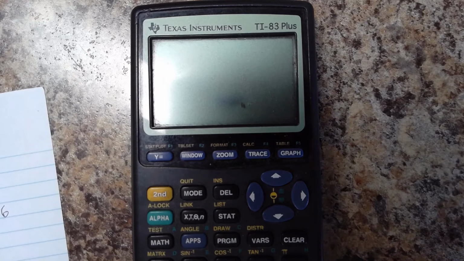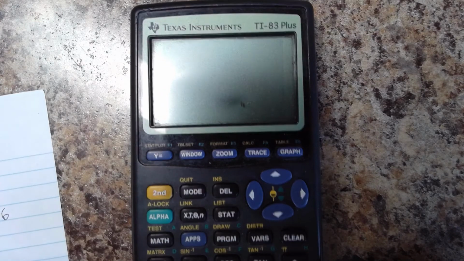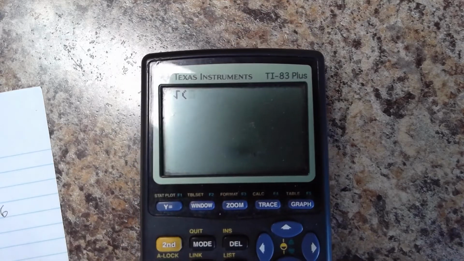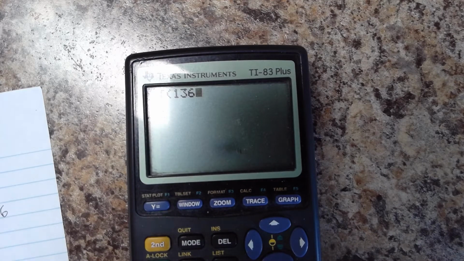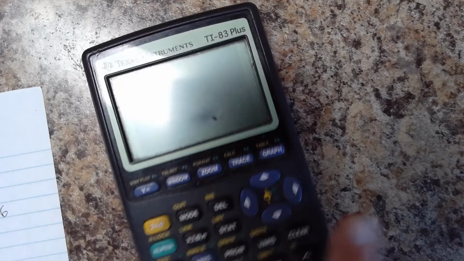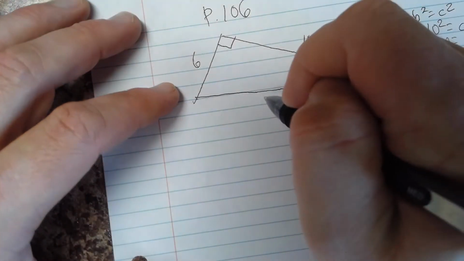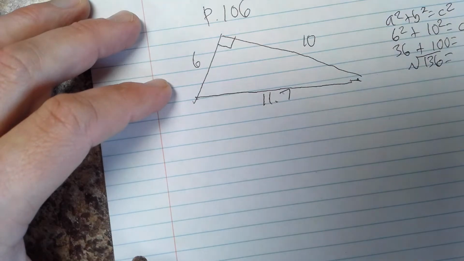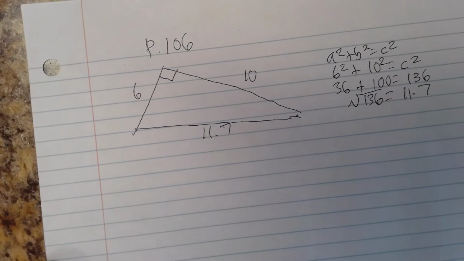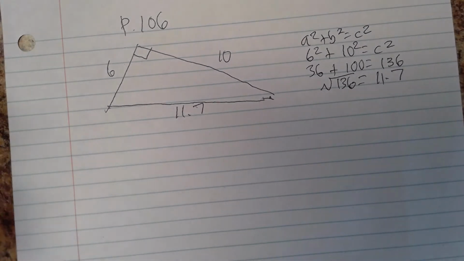A refresher on where that is: second key, and then a little square root above the x squared key. 136, 11.66. So our hypotenuse, the long side, is 11.7.